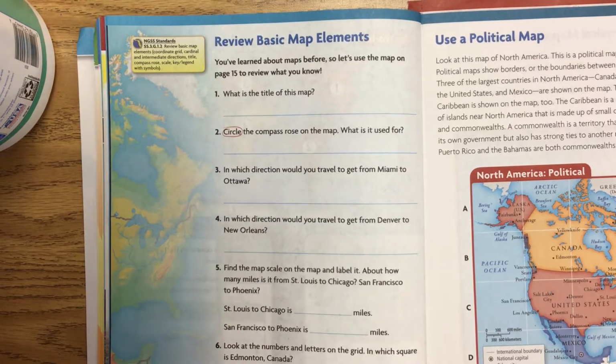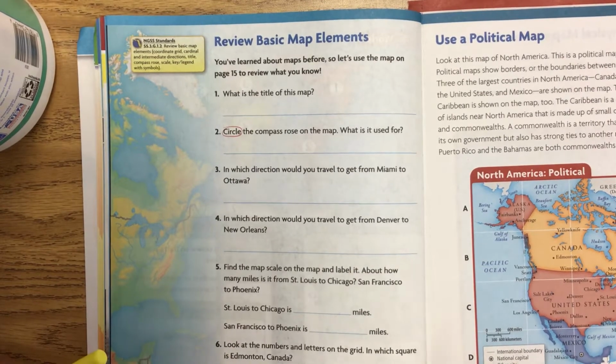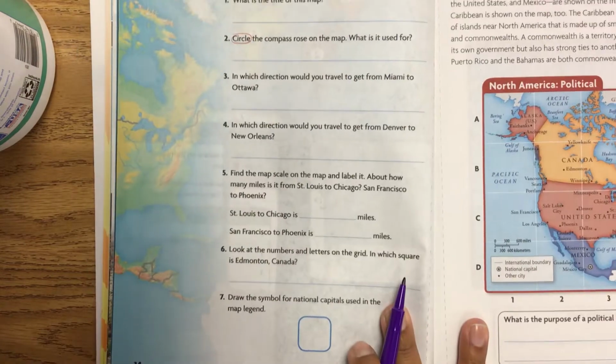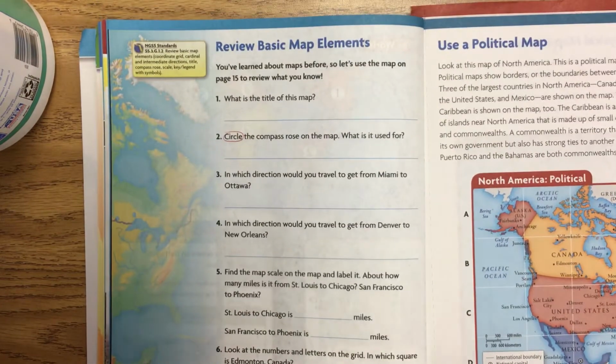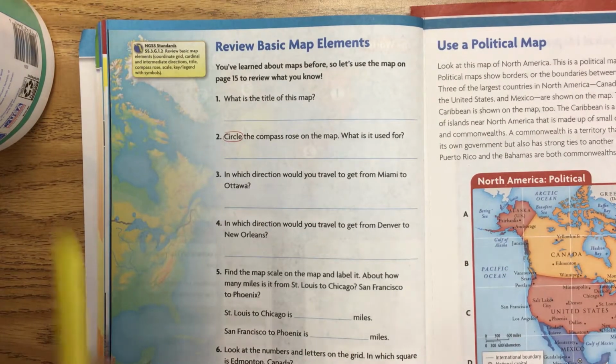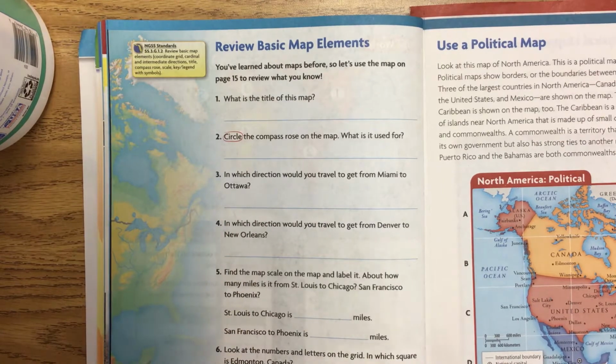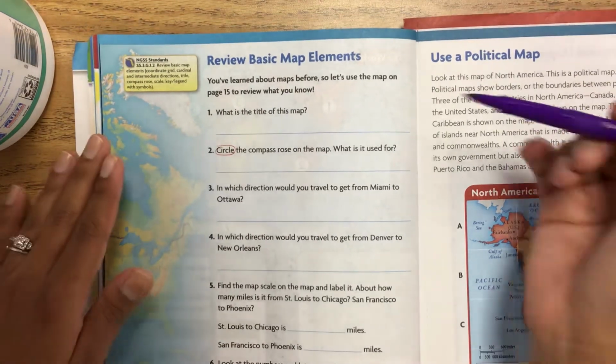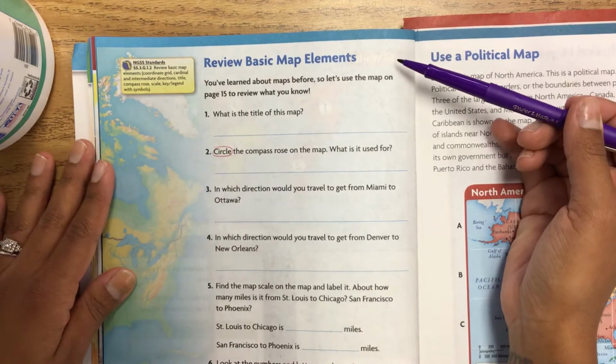Hi boys and girls, today we are going to be reviewing basic map elements and taking a look at a political map. So you'll need your social studies book on page 14 and 15. You'll also need a pencil or pen and a highlighter. Let's get started. Okay, review basic map elements.